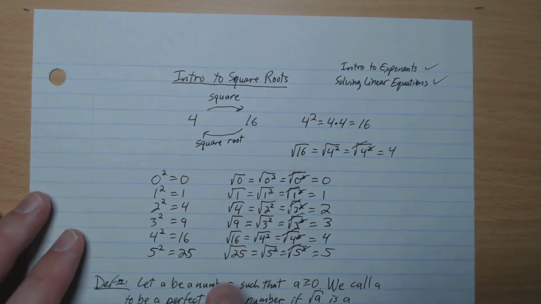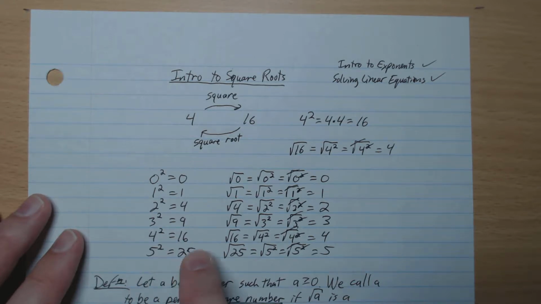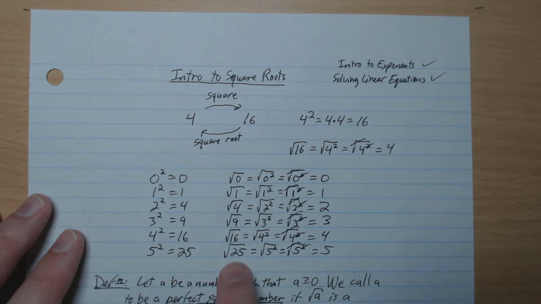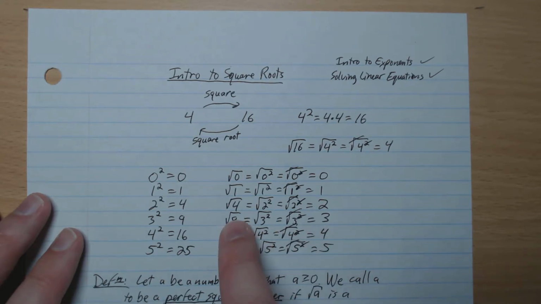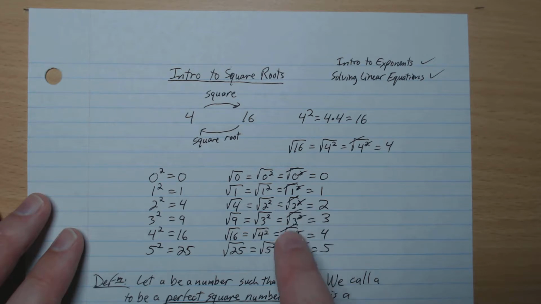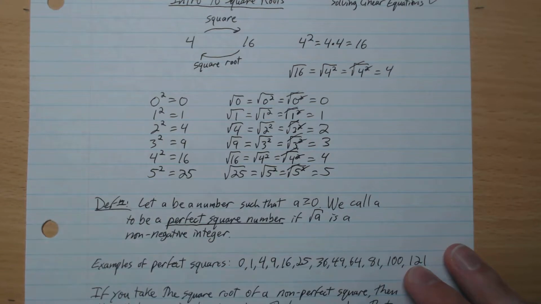So let's look at some square roots here. 0 squared is 0, 1 squared is 1, 2 squared is 4, 3 squared is 9, 4 squared is 16, 5 squared is 25. Now square root is the opposite. So root 25 is 5. Right? Root 25, root 5 squared, the root and the square cancel out, bang bang, what's left is 5. Root 16, root 4 squared, square and square root cancel out, what's left is 4. Root 9, root 3 squared, left is 3. So this is some of our basic square roots here.